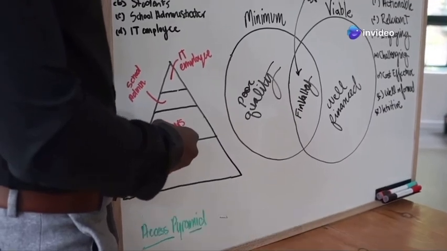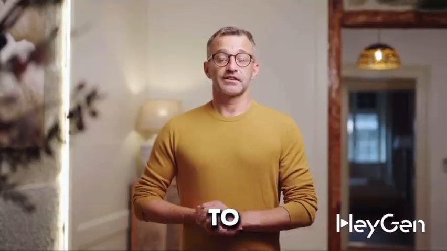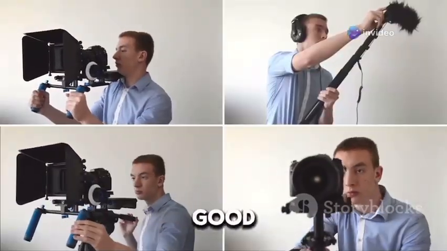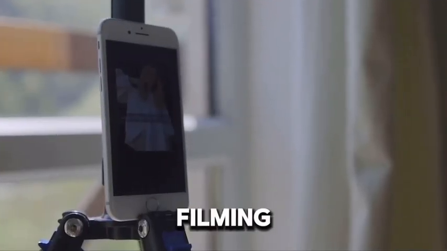Storyboard. Optional. Sketch out key scenes or shots to visualize how the video will flow. 3. Gather equipment. Camera. Use a good quality camera or smartphone for filming.